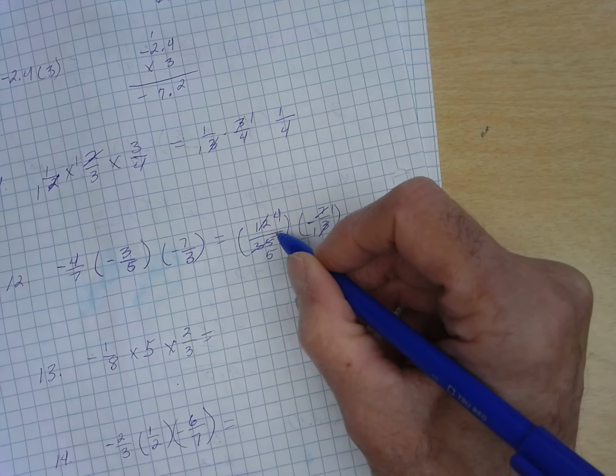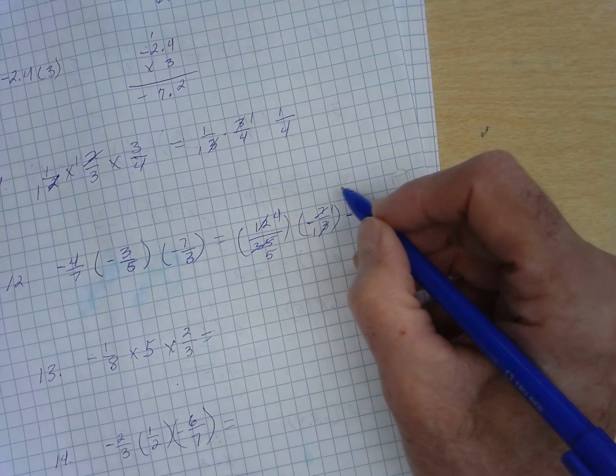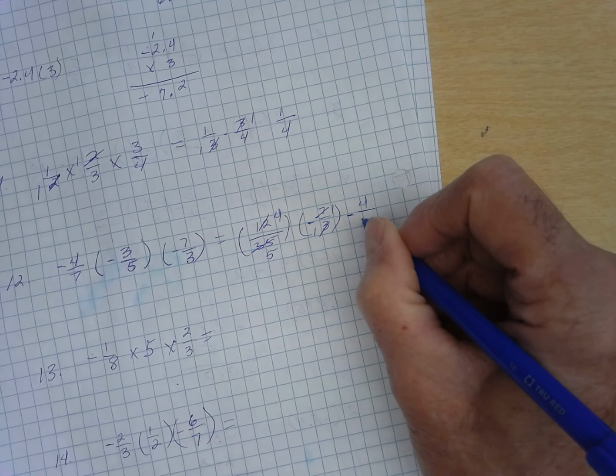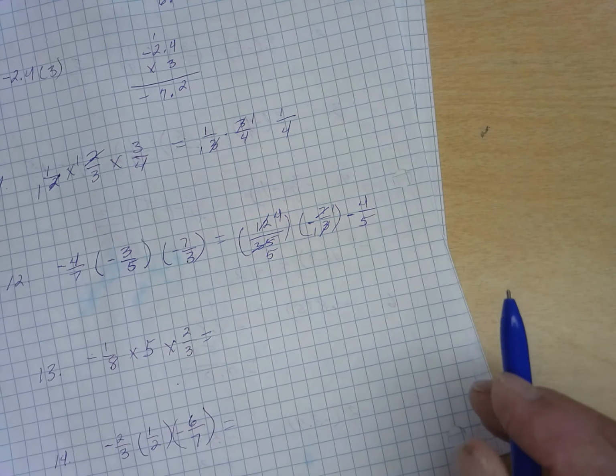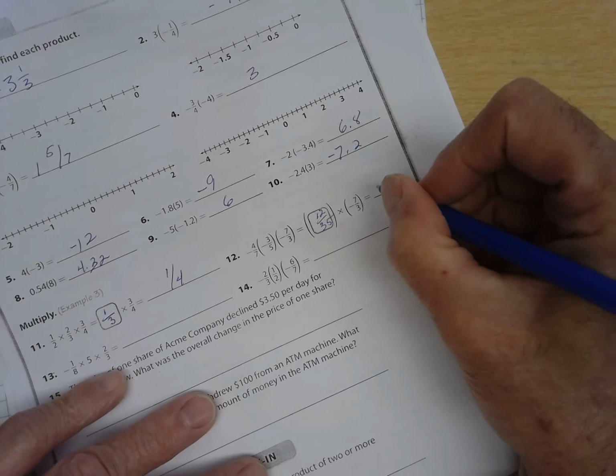I'm multiplying a positive times a negative, therefore my product will be negative. 4 times 1 is 4. 5 times 1 is 5. And it's the simplest form, negative 4 over 5.